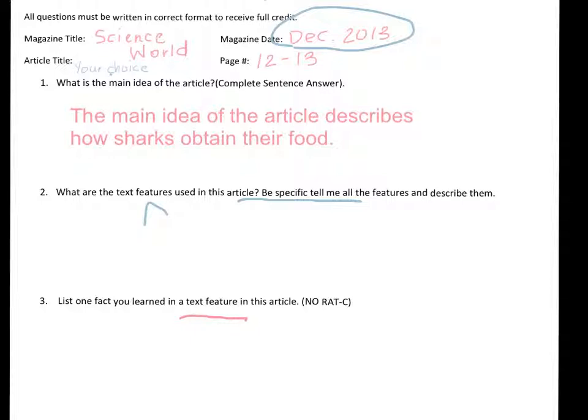Again, I'm just taking the shark example based on the article that I chose from the picture in the previous slide. It has a shark on the front of it. So maybe if I saw a picture of a shark and I learned about how much food a shark eats in 1 day, that would be a very important fact that I learned from the text feature, a picture in the article.